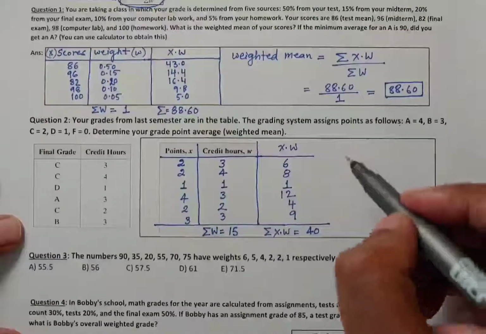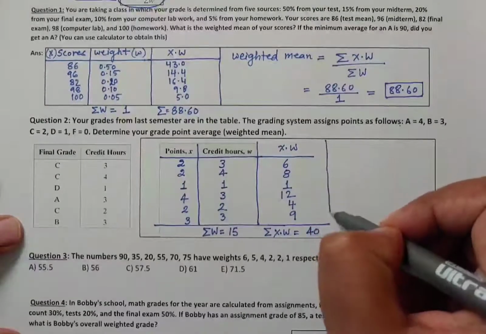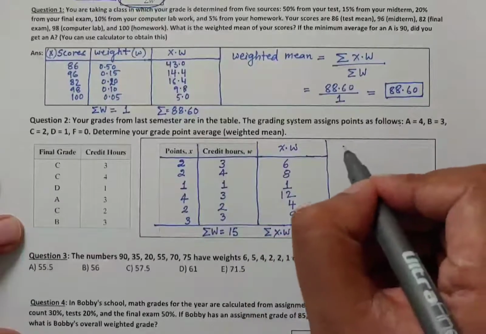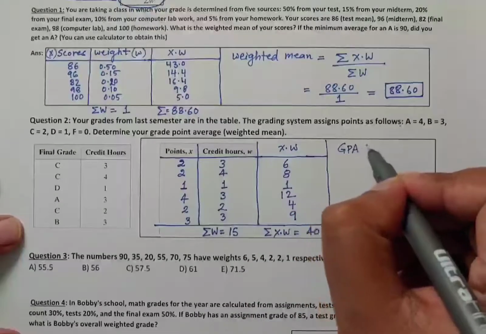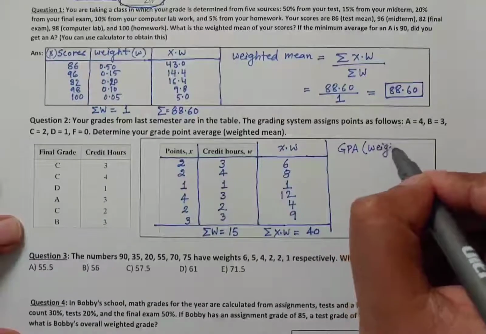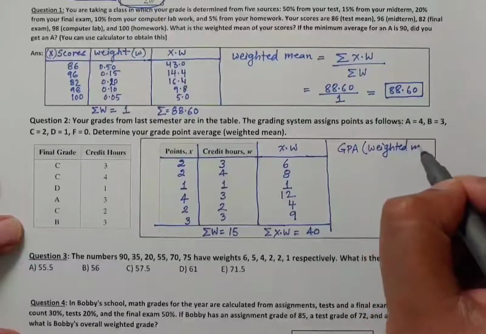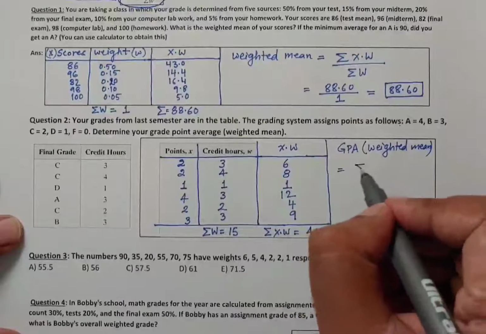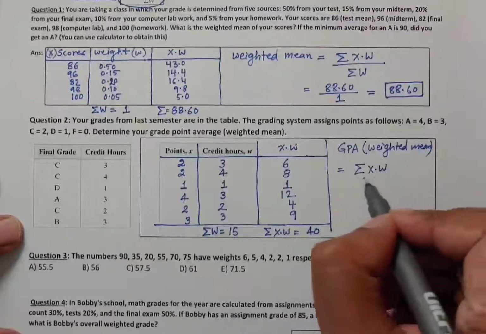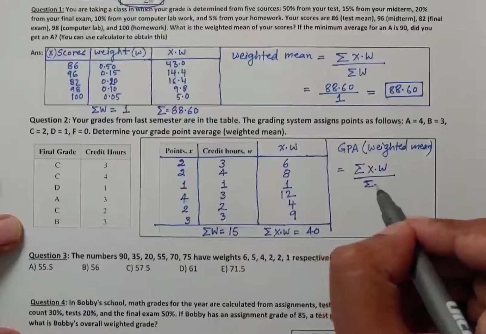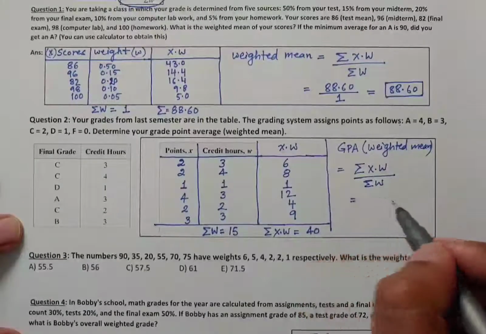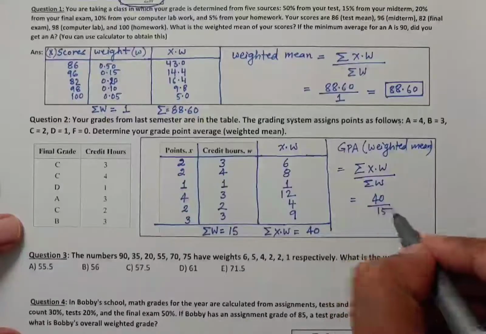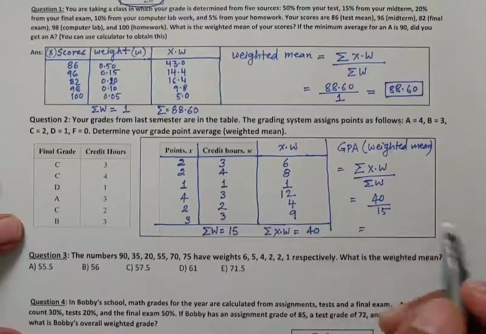It's 15, right? So your GPA or weighted mean equals the sum of X times W divided by the sum of W. So this equals 40 divided by 15.